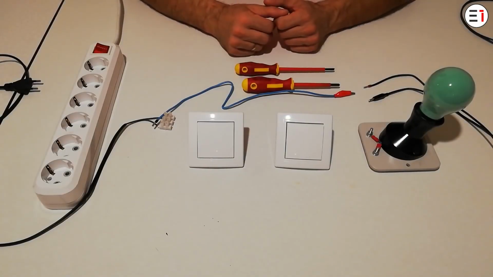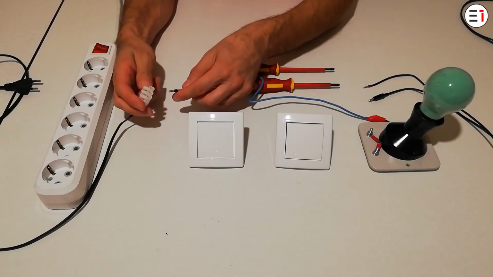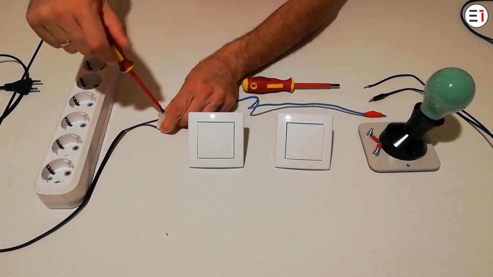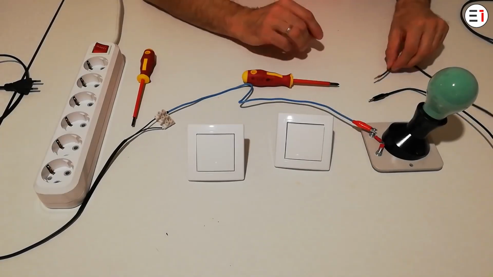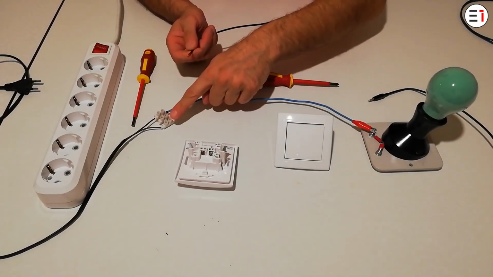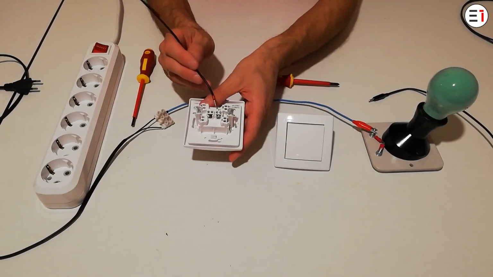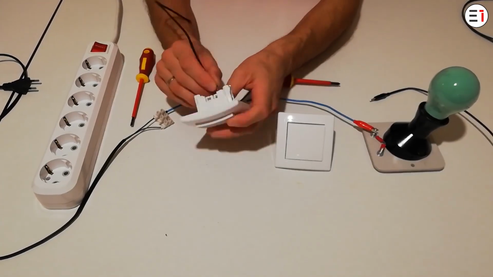And now let's connect the circuit with 2 two-way switches. We lead the neutral conductor directly from the source to the consumer. Then, we lead phase from the source to the common point of our two-way switch. It is labeled as L1.